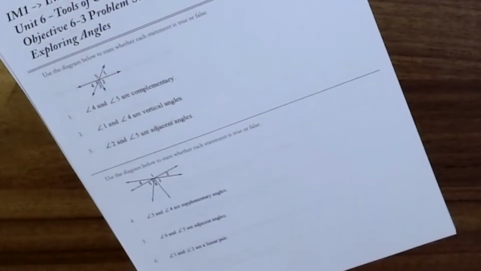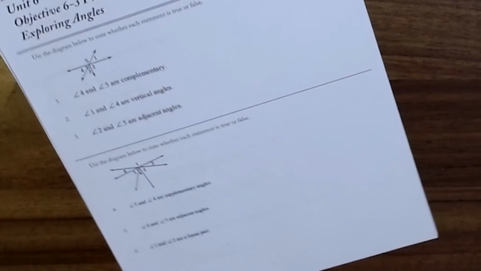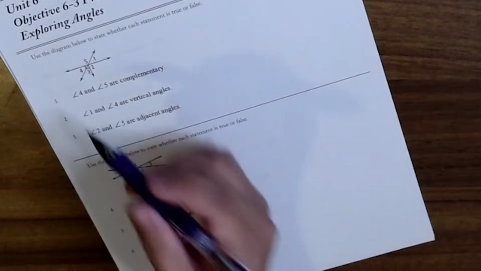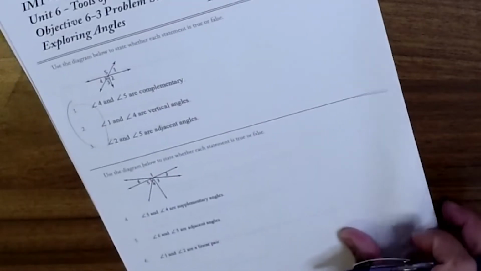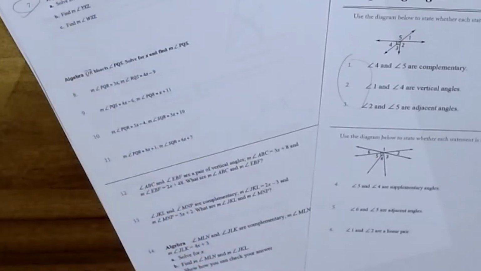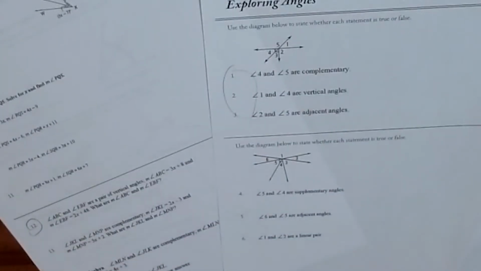So let's look at 1 through 3, and we'll look at 7, and we can look at 12. Okay. So 1 through 3, 7, and 12. So go ahead and pause the video, try those on your own, and then come back and check your answers.